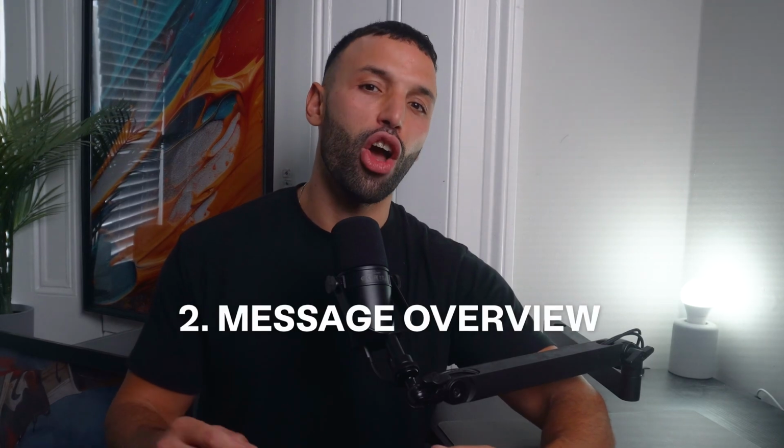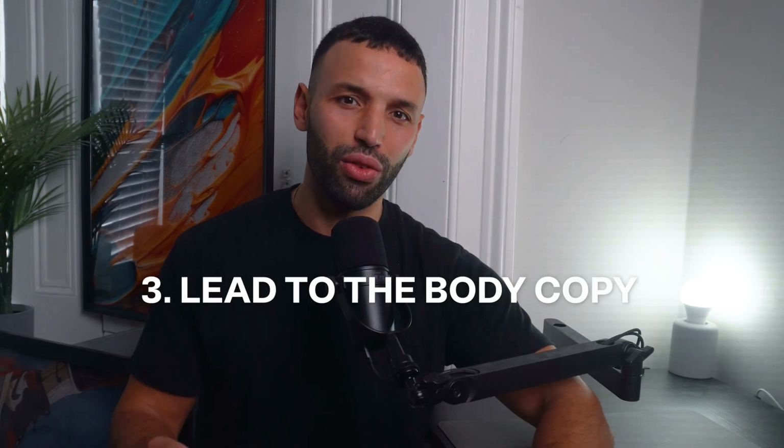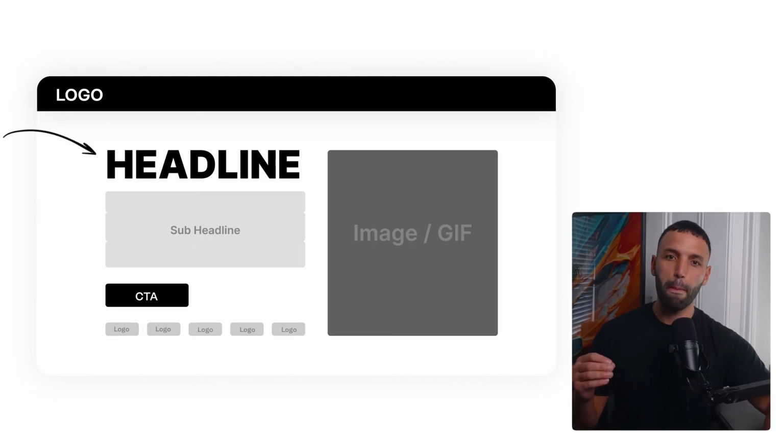So with the hero section, you have 3 functions. 1 is to grab attention, 2 to give a complete message overview, and 3 lead the reader to the body copy. So here's a hero section framework. Part 1 is your headline, which is your boldest claim, the most attractive benefit, and who it's for. Part 2 is your subheadline, where you elaborate on the header and tee up the CTA. This is the bridge between the primary header text and the primary CTA.